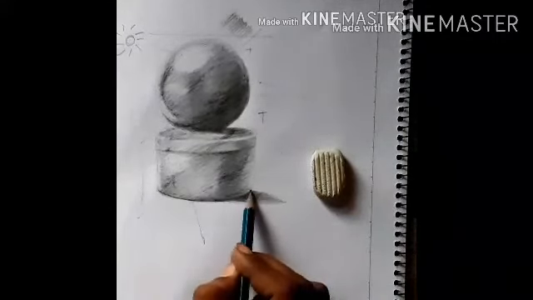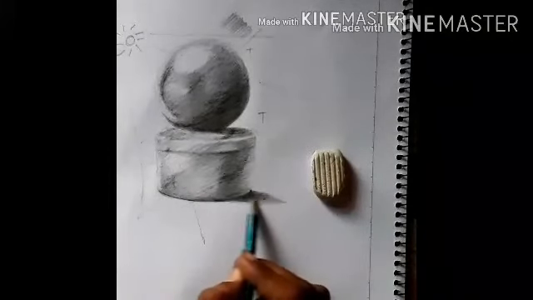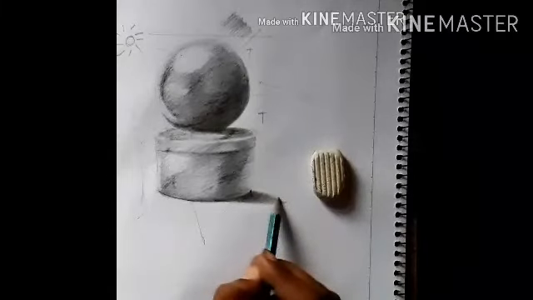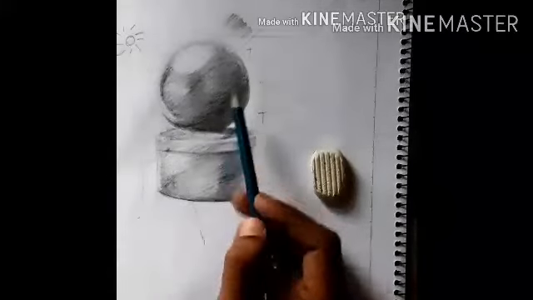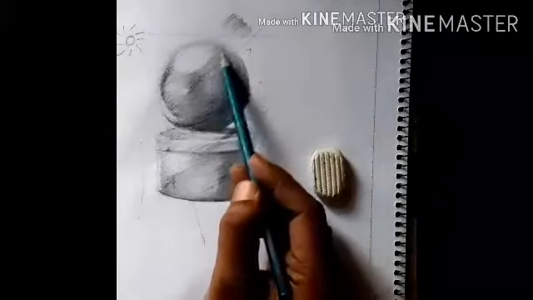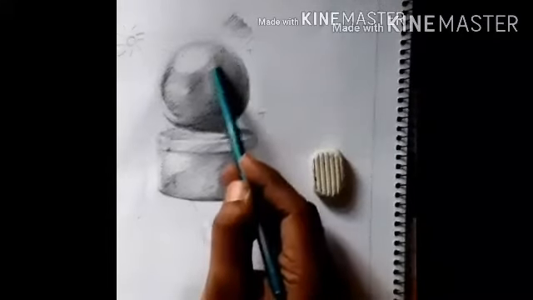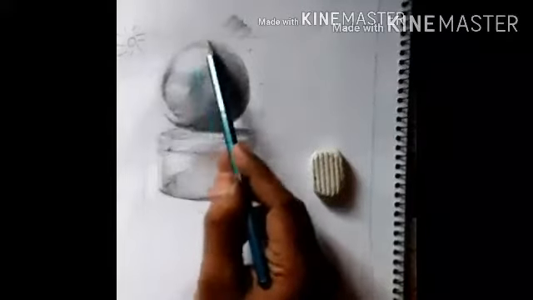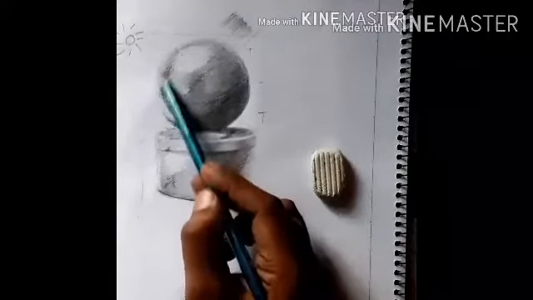Even when shading the darkest value, your pencil grip and pressure should be loose. Shading values also depend on the distance of the light.